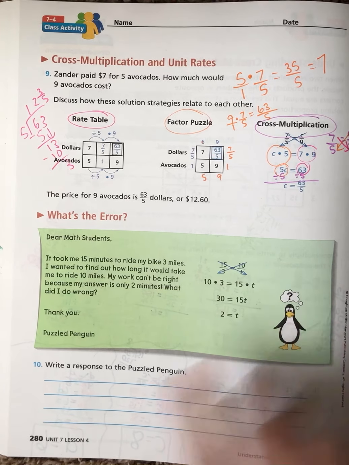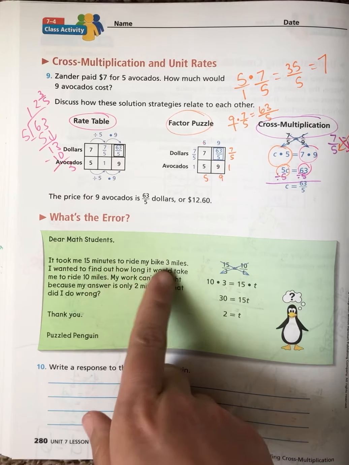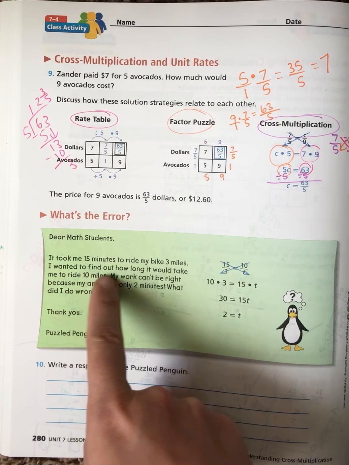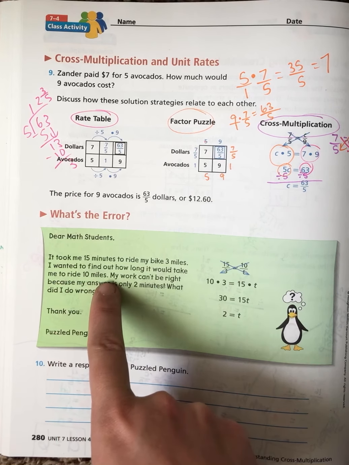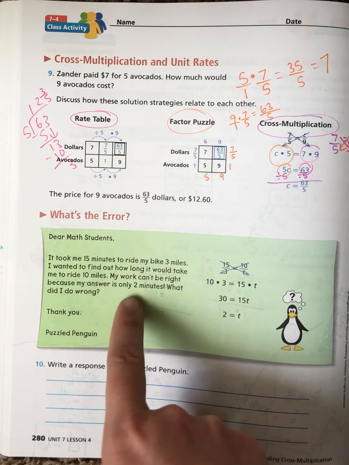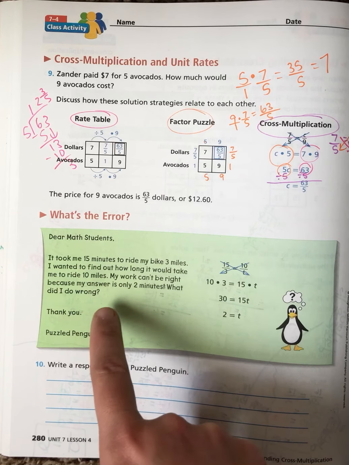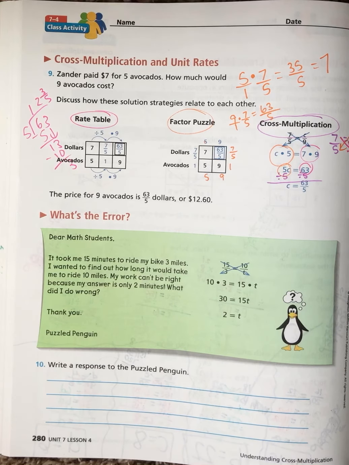He says, "Dear math students, it took me 15 minutes to ride my bike 3 miles. I wanted to find out how long it would take me to ride 10 miles. My work can't be right because my answer is only 2 minutes. What did I do wrong? Thank you, Puzzle Penguin."